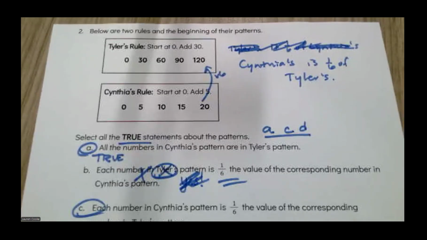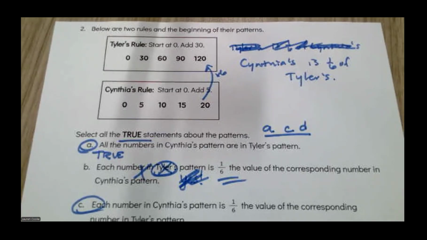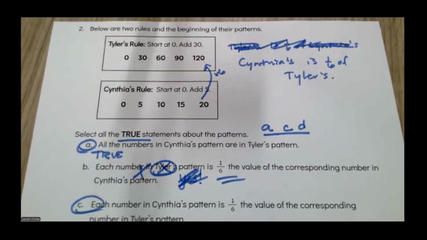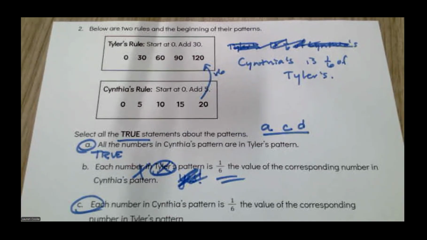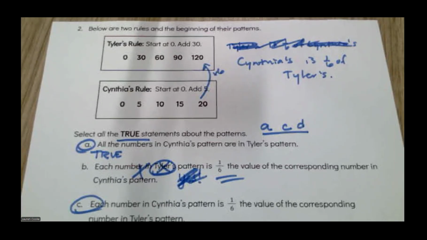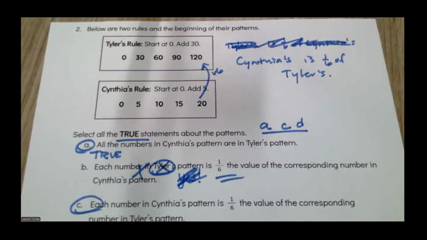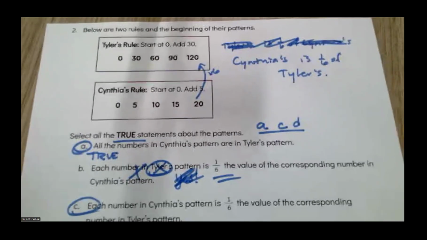Consider the pattern 5, 7, 9, 11, 13. Which numbers will be in the pattern? 13, no. 15, 17, 19. They're odd numbers, off by 2. 19, right? Yeah.